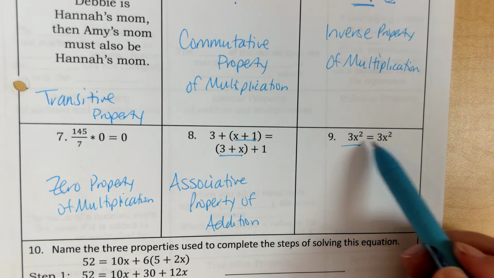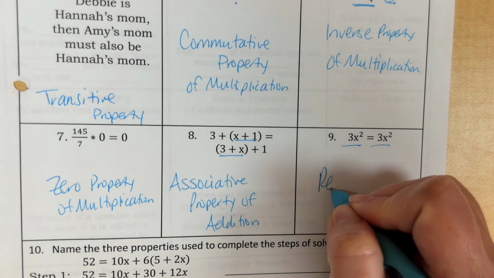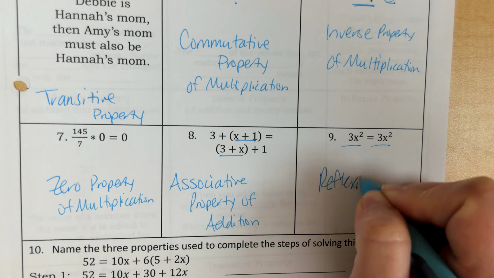And then finally, any value is equal to itself. That is the reflexive property.